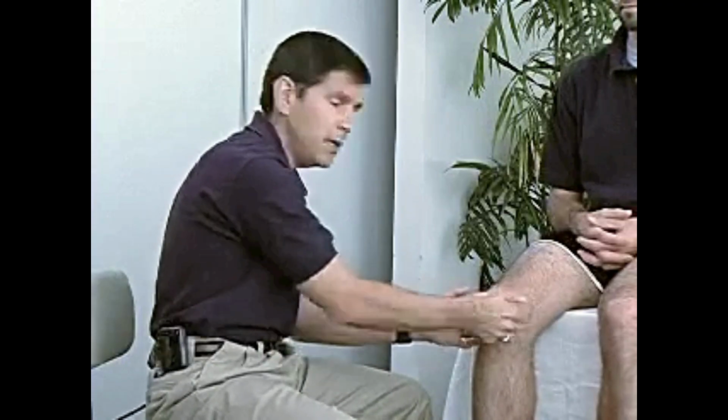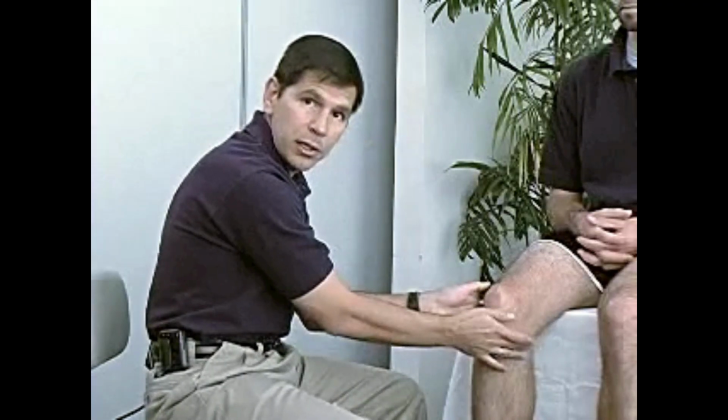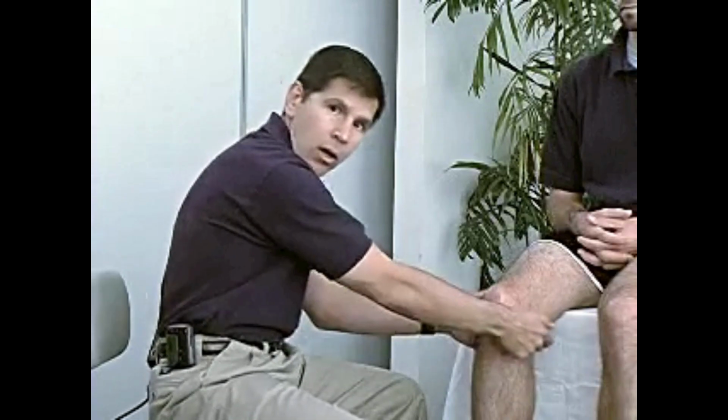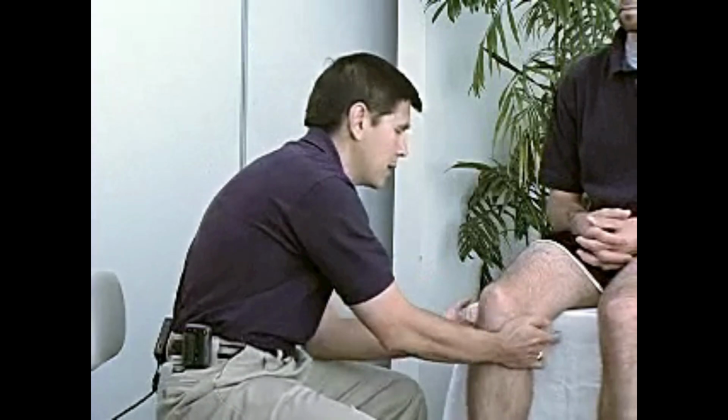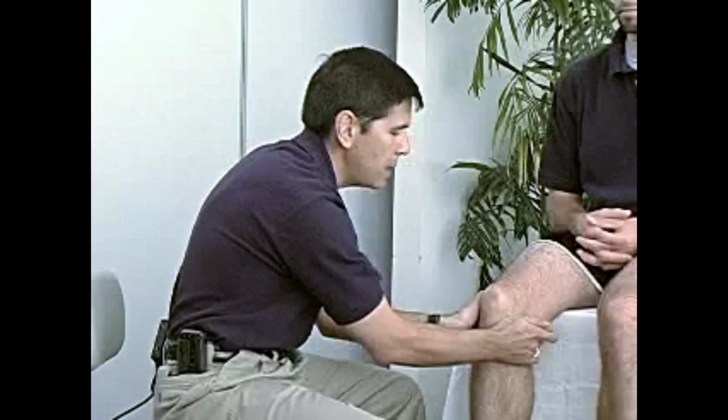And I'll also remember that the meniscus goes posteriorly, so that a posterior meniscal tear will cause pain on the back side of the knee in the popliteal area. So I'll frequently just kind of compress in the popliteal area. I also understand and remember that a Baker's cyst can also exist back here, and I'll feel for any evidence of swelling that would indicate a Baker's cyst.